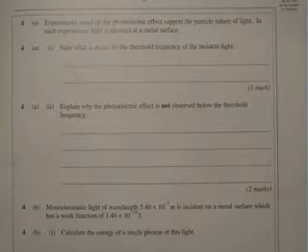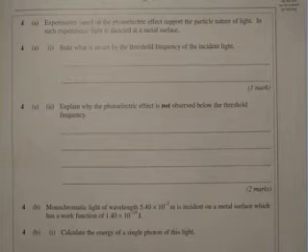I can tell you it's on page 30 of your book. I can also tell you that if you wanted a more concise definition, it's in the glossary, the back of the book, threshold frequency.